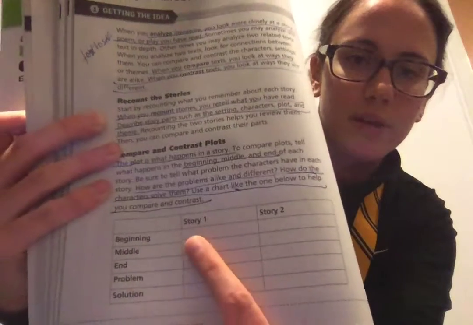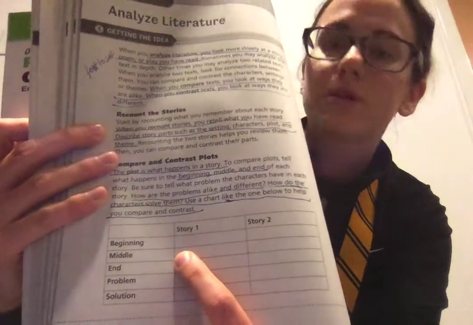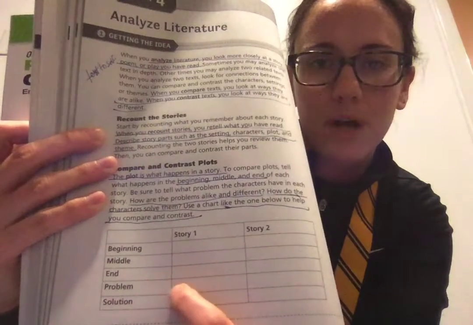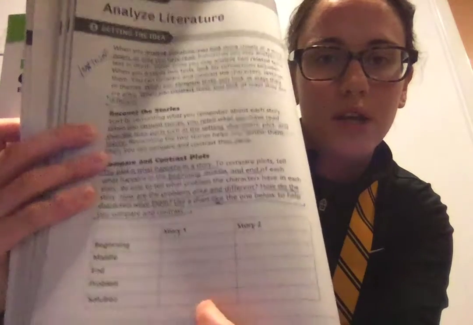Alike would be compare, and different would be contrast. Then how do the characters solve them? There's usually a problem. How did the characters solve the problem? And then you're going to use the chart below, which looks like this. So you would write the beginning of the story, the middle of the story, and the ending of the story, with the problem here and then the solution here for both of them. And they're right next to each other, so it's very nice and easy to compare and contrast.